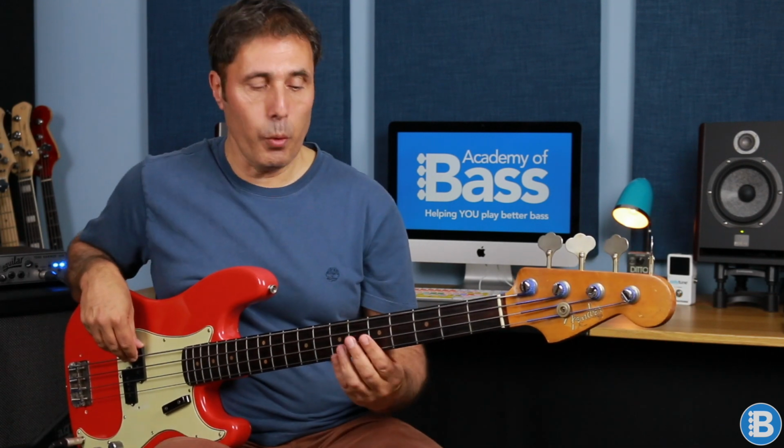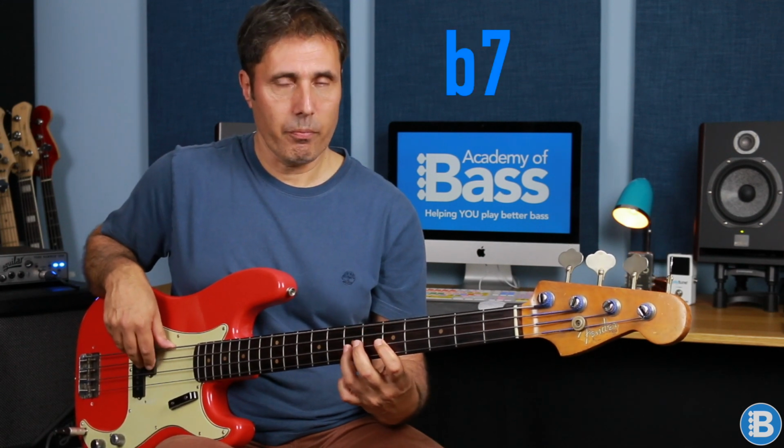Given that we're playing a blues, I thought it only appropriate that we look at something that's going to give us an authentic blues sound. So going back to the minor pentatonic scale, we've got root, flattened third, fourth, and we're going to add this note, the flattened fifth, fifth, flattened seventh, and octave. So we get root, flattened third, fourth, flattened fifth, fifth, flattened seventh. Let's listen to that.